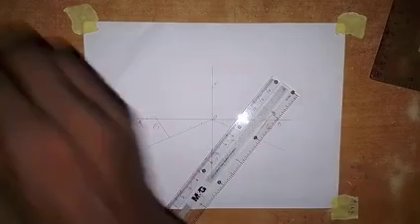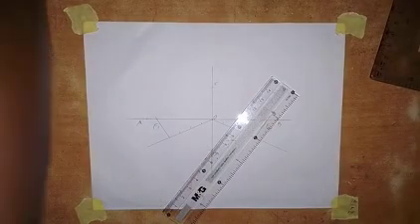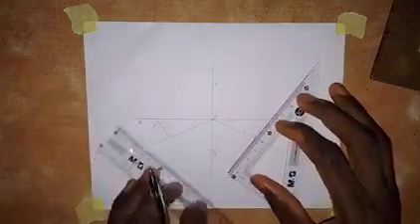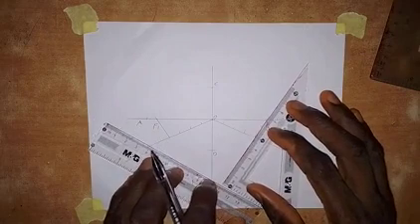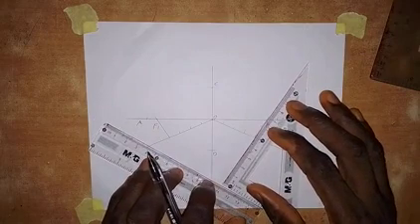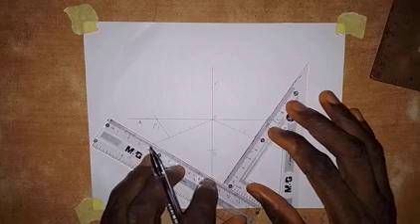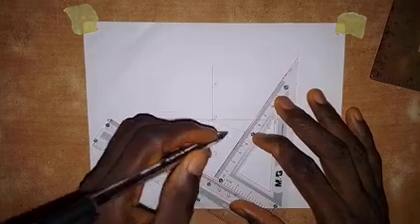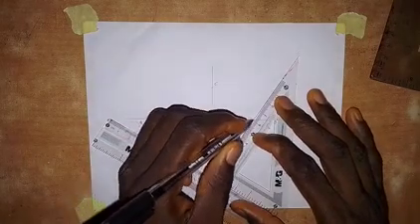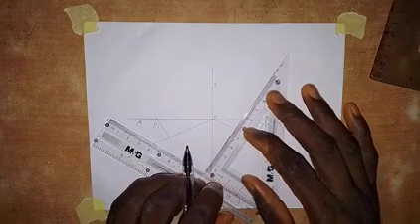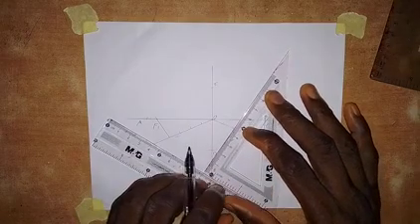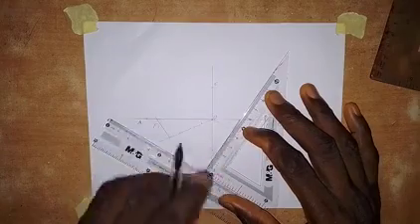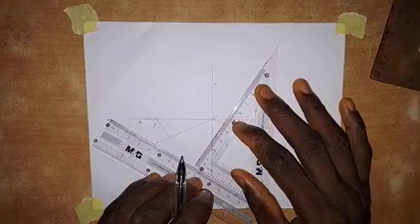I want to make use of a small set square. We set the set square along this line, then shift it to the next point and draw a line. We shift to the next point and draw a line, then the last one.